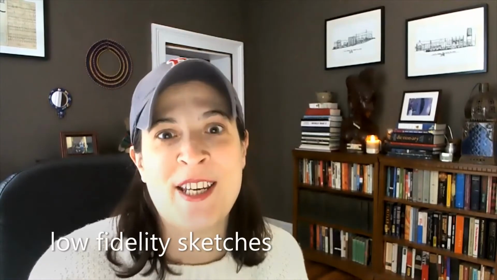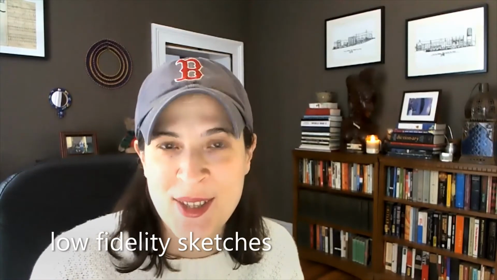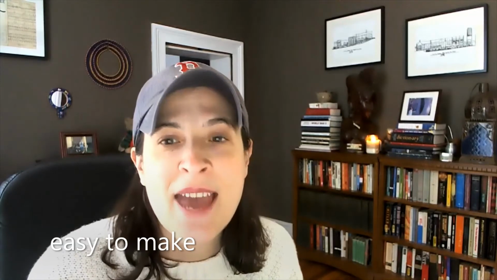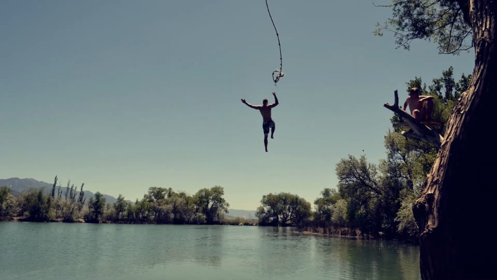Wireframes are low fidelity sketches of what you imagine your website is going to look like. By low fidelity, I mean they outline just the basic structural and textual elements of your website. They're intended to be easy to make, and they allow you to test out your ideas with your design collaborators or potential visitors to your site before you put too much work into any given design.